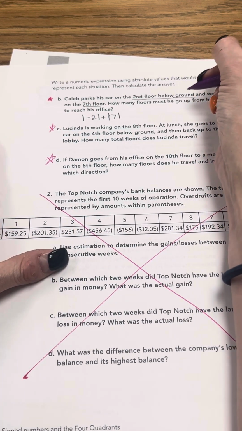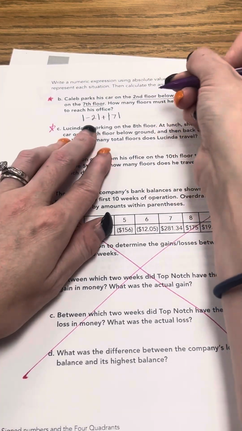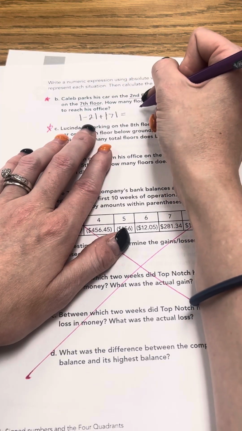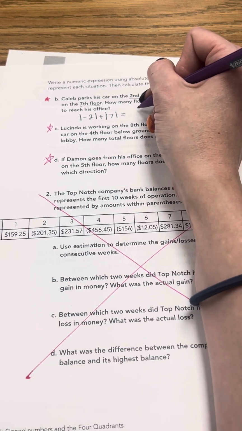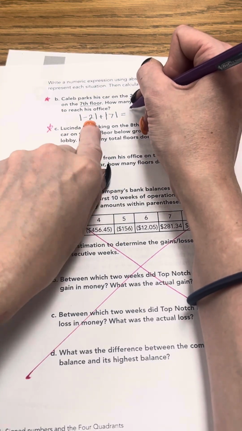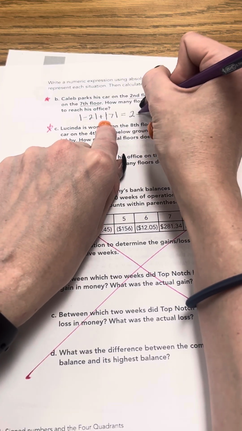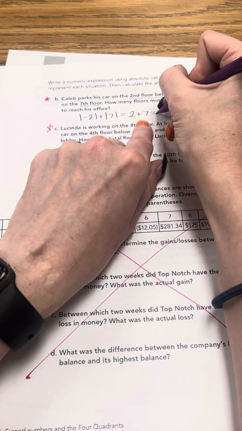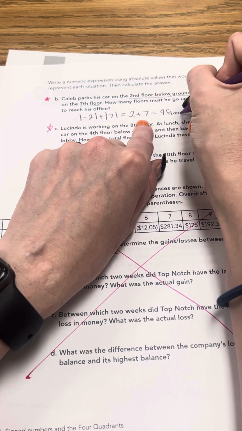How many floors must he go up from his car to reach his office? Okay. So here, we would actually add that together. But remember, absolute value is always positive. So this absolute value of negative 2 would actually be 2 plus the absolute value of 7, which here we found out that it would actually be a total of 9 floors.